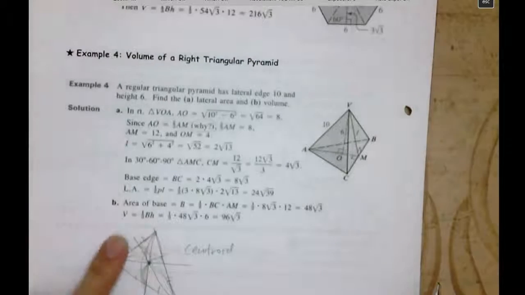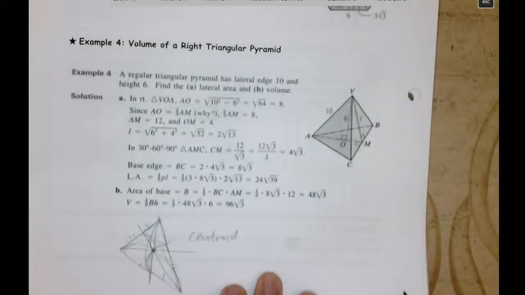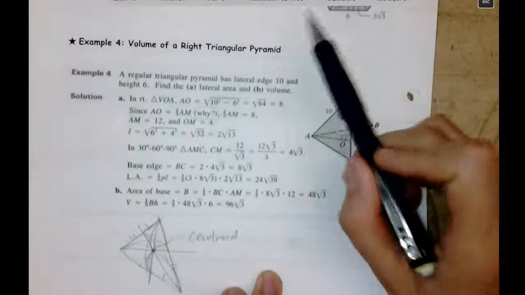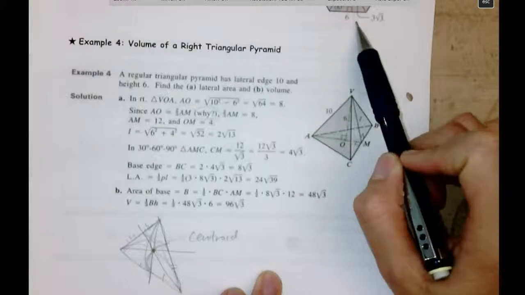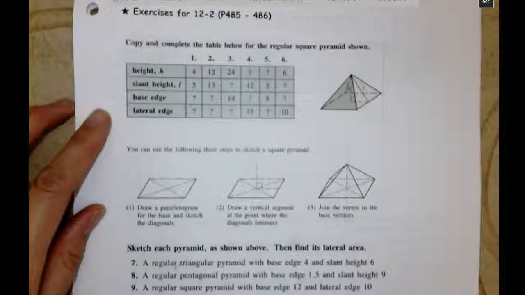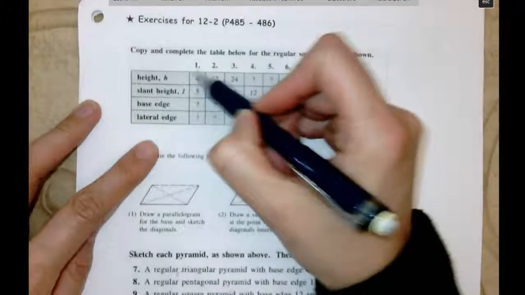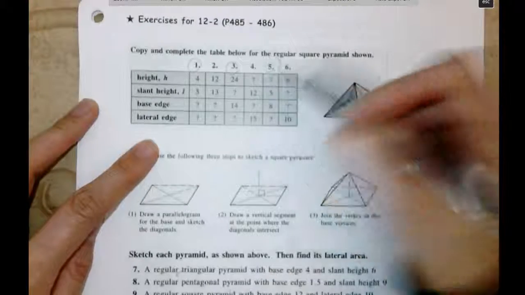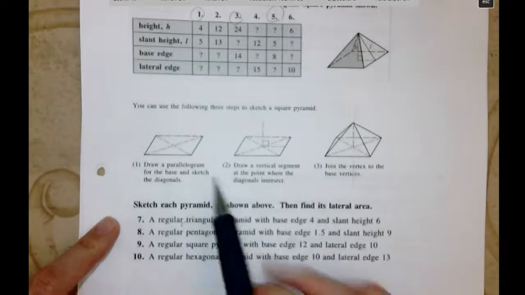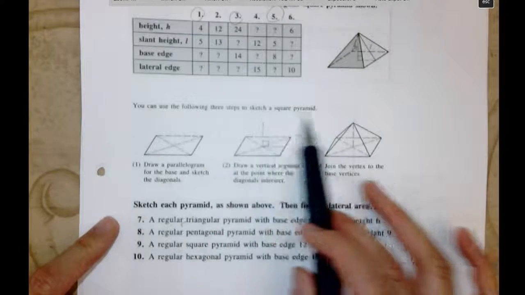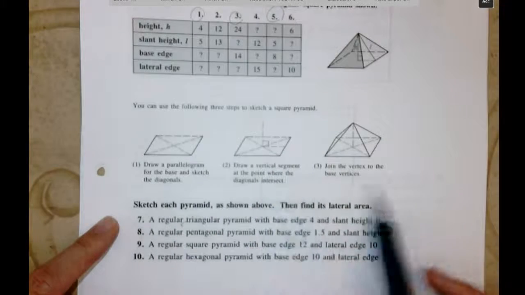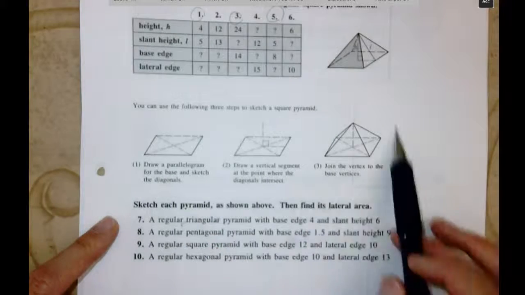Okay. So I want you to read through this and understand. You can read this too, but you know how to get these, so that shouldn't be a problem. And these are the exercises, so I think it's good to do maybe odds here. Okay. So do odds, and I think this is following the 3 steps to sketch a square pyramid. Okay, so this is like an instruction on how to sketch a pyramid.